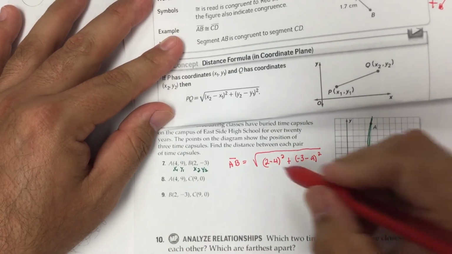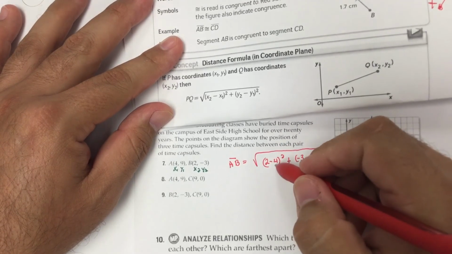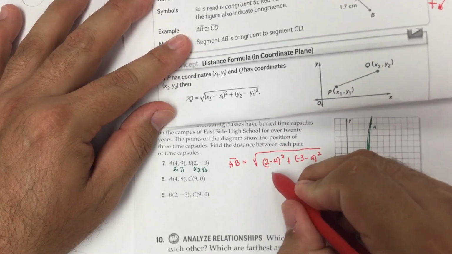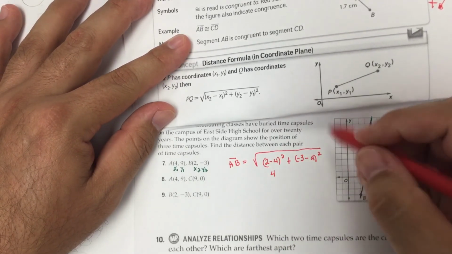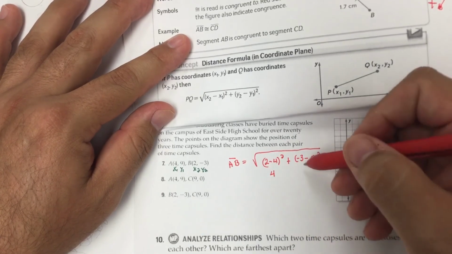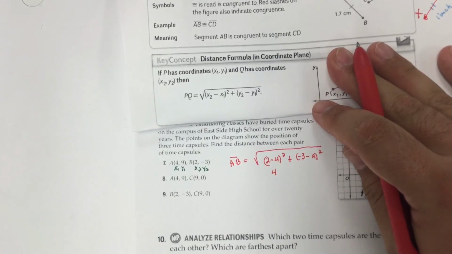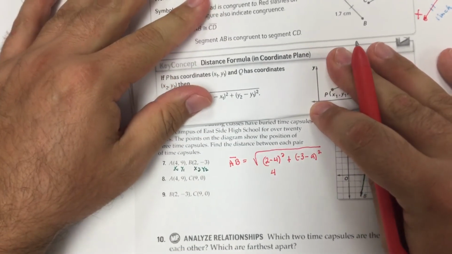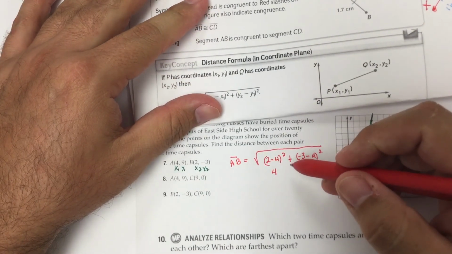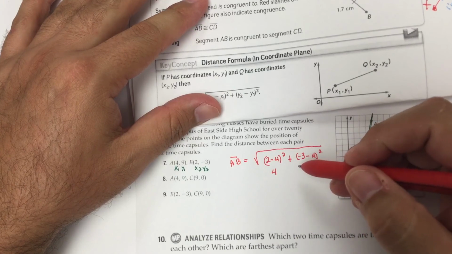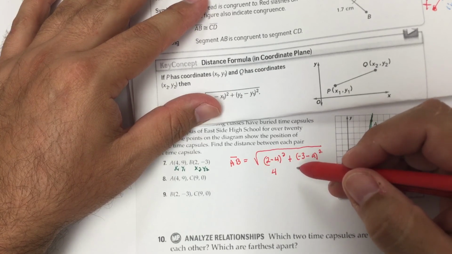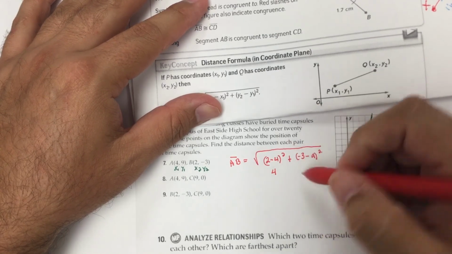Okay, 2 minus 4 is negative 2. Negative 2 squared is 4. Okay, negative 3 minus 9 is negative 12.